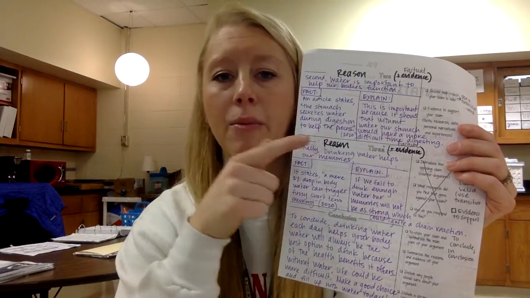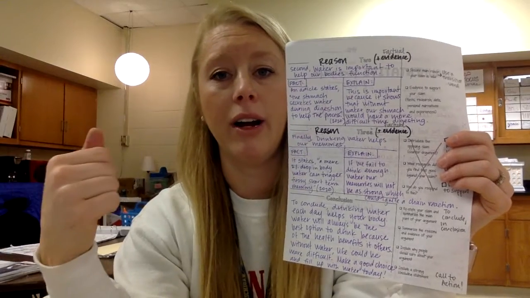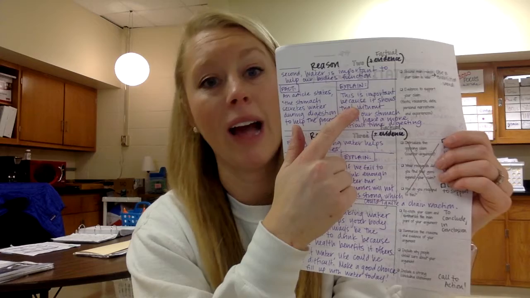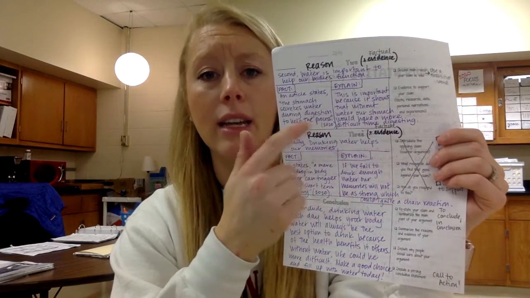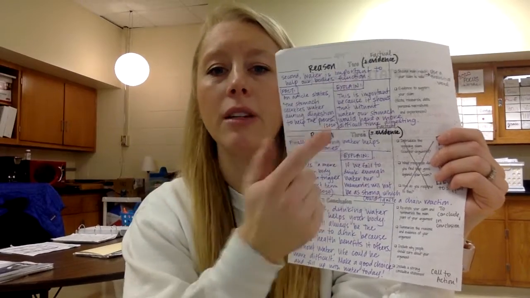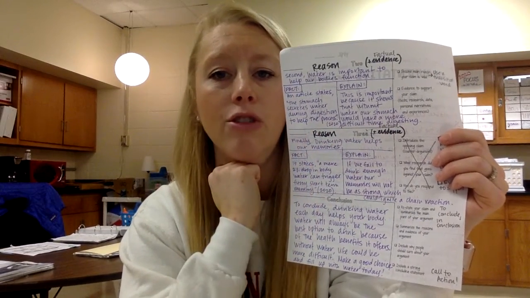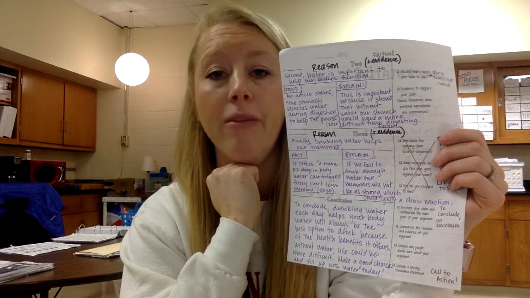So there's my fact. I put quotation marks around it to show that it's word for word from the page that I took it from. And I'm giving credit to where it came from. Then my final sentence is my explanation or my commentary. This is where you explain why this fact is important. So I say this is important because it shows that without water, our stomach would have a more difficult time digesting. It would make it very difficult to do, so we need the water.